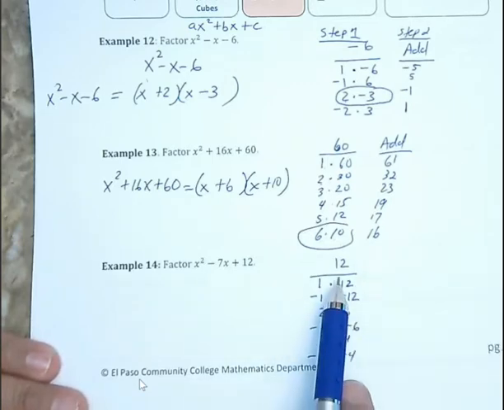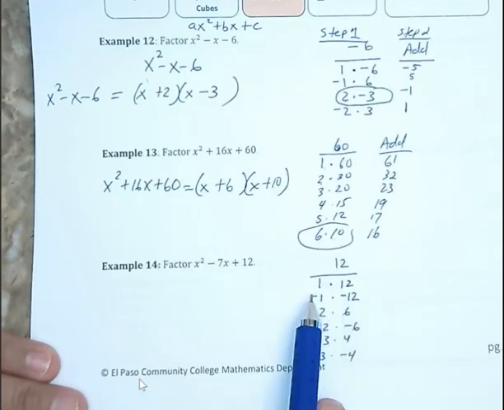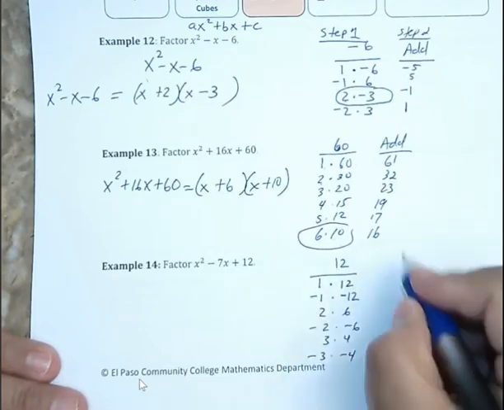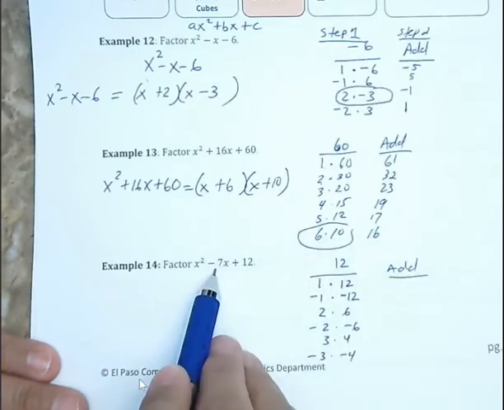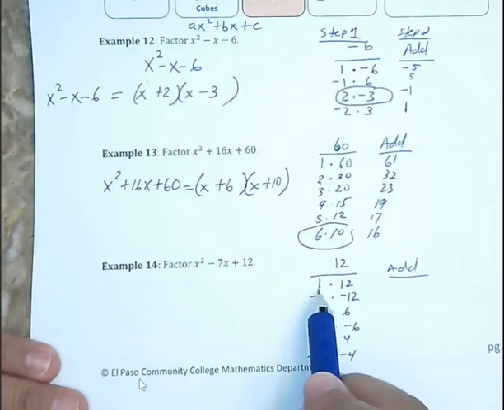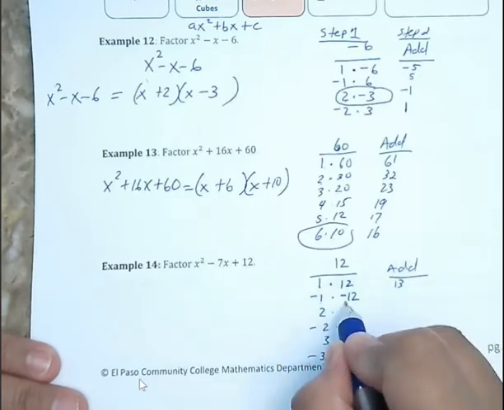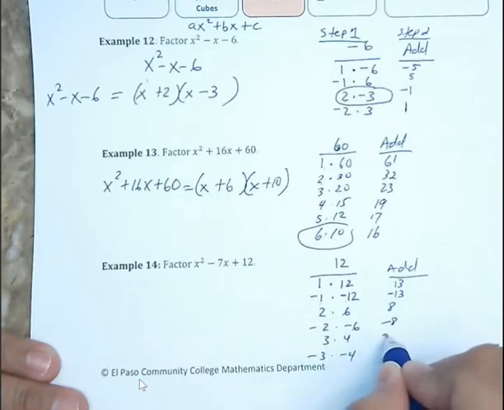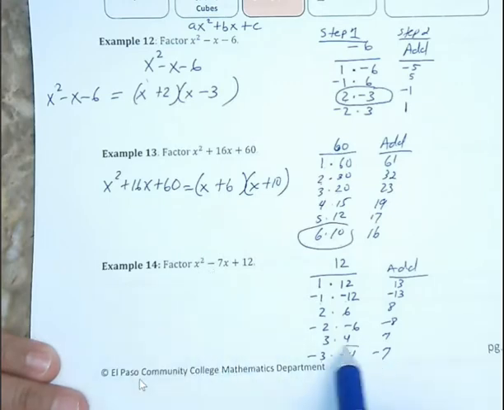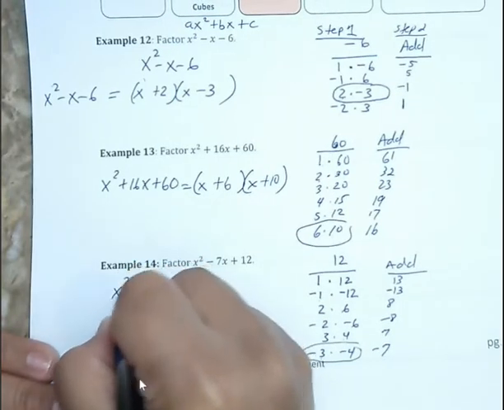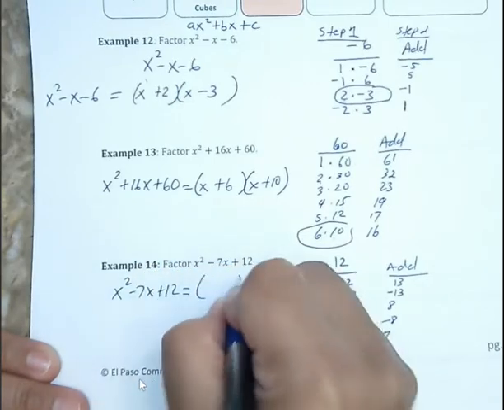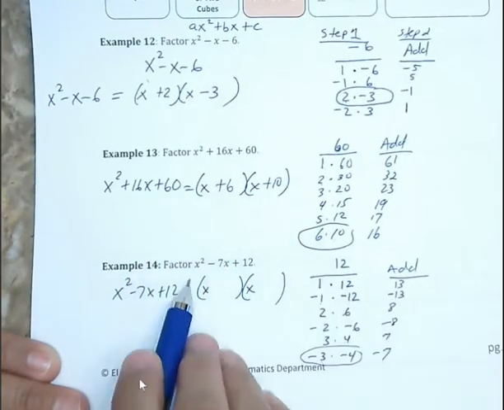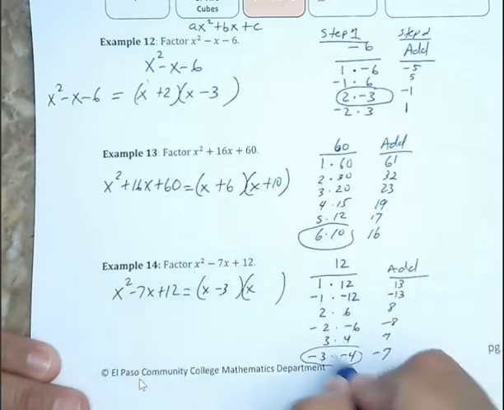So again, in order to get a +12, the signs have to be the same. So either both positive or both negative. Then we're going to add, our goal is to have a negative 7. And so 1 plus 12 is 13. Negative 1 plus negative 12 is negative 13. 2 plus 6 is 8. Negative 2 plus negative 6 is negative 8. 3 plus 4 is 7. Negative 3 plus negative 4 is negative 7. We are interested in negative 7, so we'll use these two factors. So x squared minus 7x plus 12 is equal to x times x, which would give me x squared, and then I'm going to use my two factors.